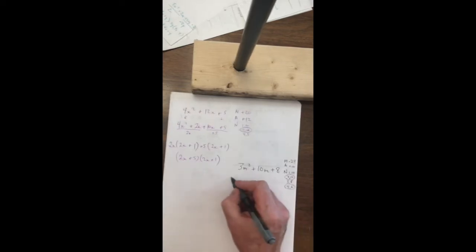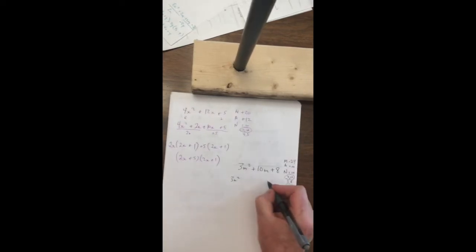All right, so this is an interesting one because I can make 2 and 12 equal 10, minus 2 plus 12. I can also make 4 and 6 equal 10. So we are going to have to determine which of these, and sometimes it's a bit of a crapshoot, sometimes they both work. Let's pick the first one here. So we have 3m squared, and we have our plus 8.